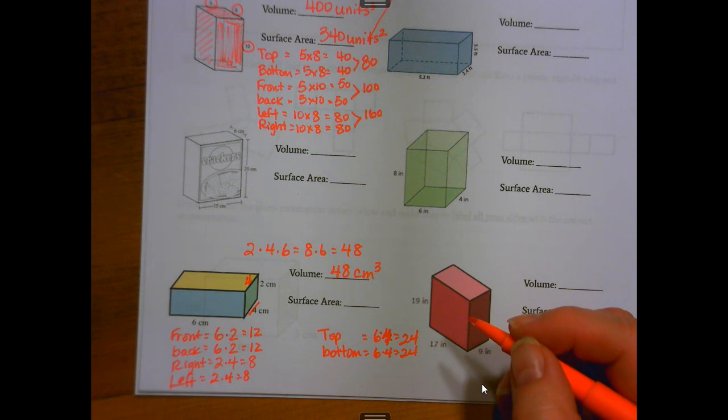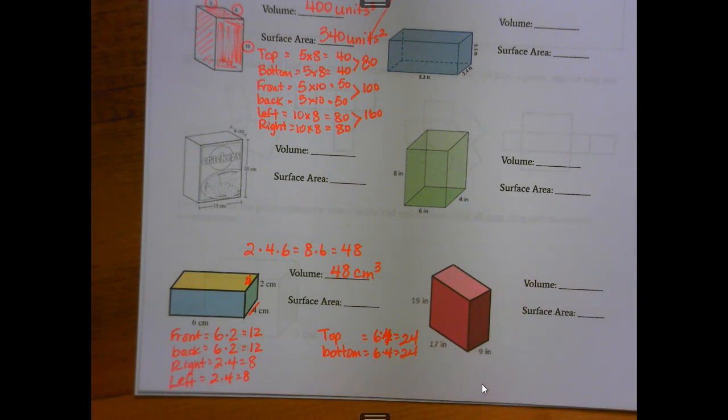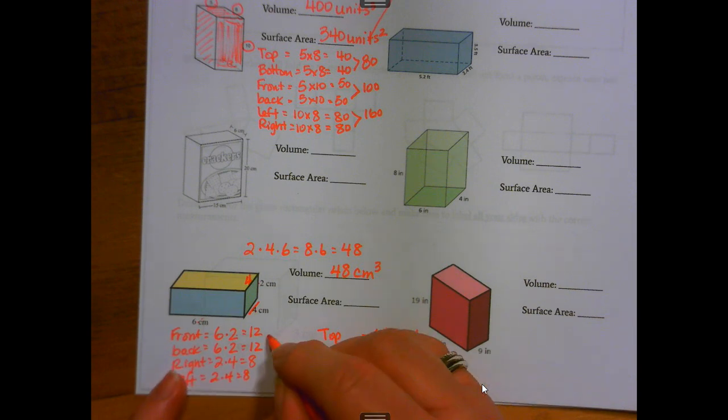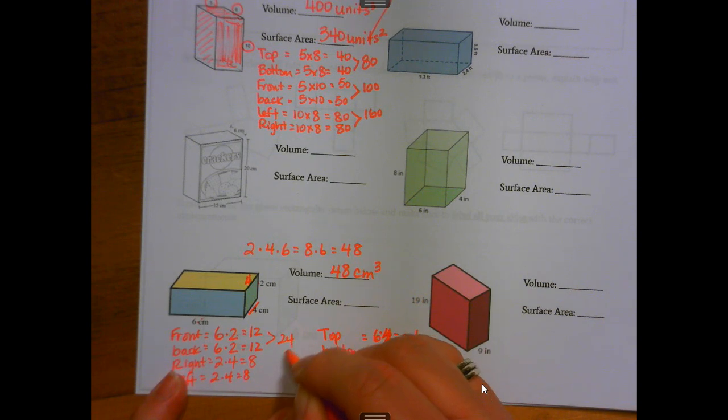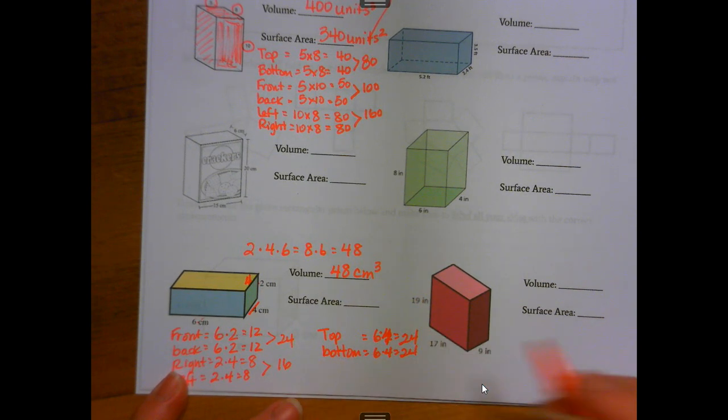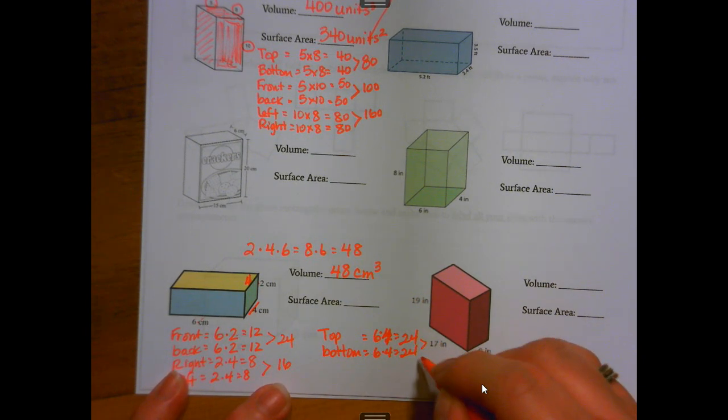One of the things that we need to make sure that we do is multiply each of these numbers times all of the other numbers. I've got 6 times 2, 2 times 4, and over here 6 times 4. So I have all those combinations. This is 24. This is 16. And those two together are 48.